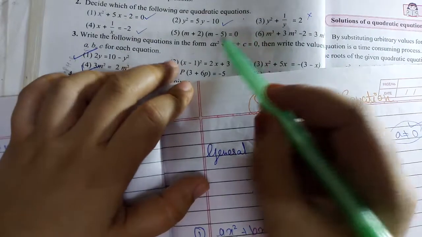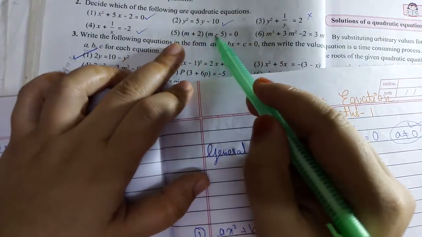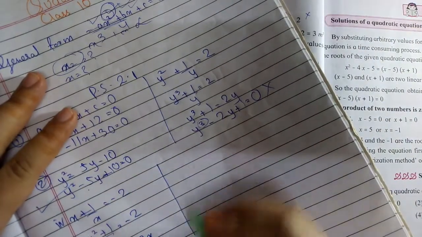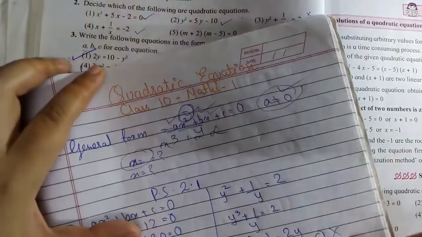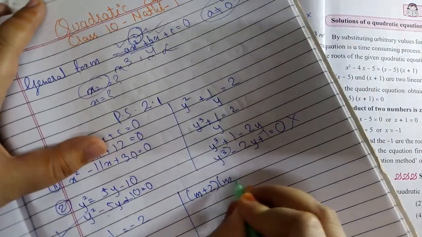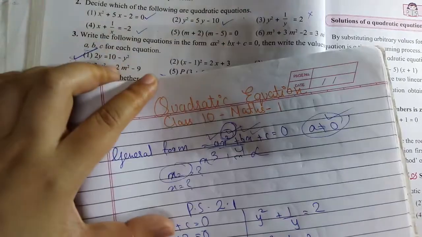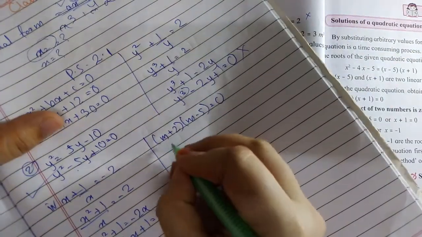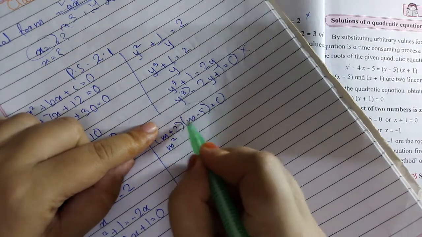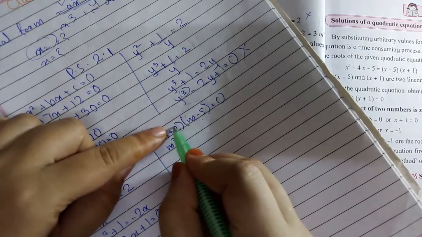Alright. And the fifth one is m plus 2 into bracket m minus 5 is equals to 0. First we will solve this, then we will check whether it is a quadratic equation or not. So it is given as m plus 2 times m minus 5 is equals to 0. So let's solve it. We multiply the first term with this bracket, and the second term with this bracket.